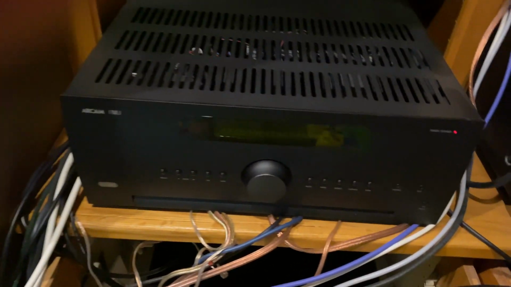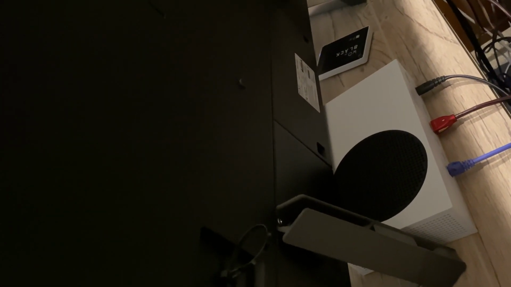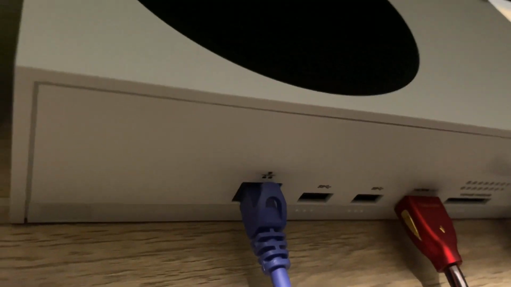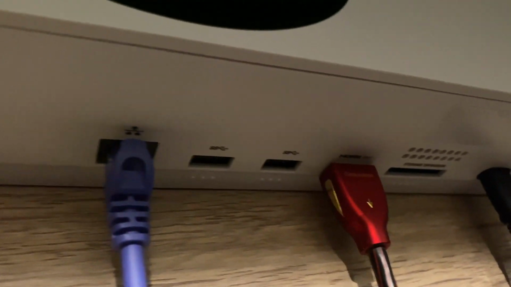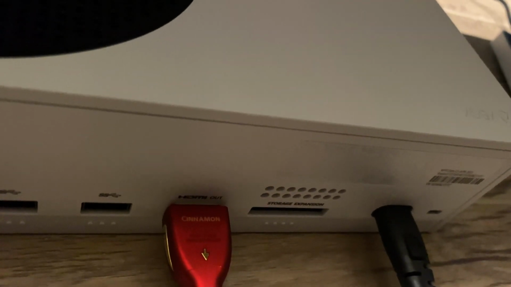Back in the days when the Xbox One S came out, I got it on day one, and it came with 2 terabytes internally for $400, I believe. So I bought that on day one. And at that time I also owned the OG Xbox One. And at the time I was playing Call of Duty Infinite Warfare.